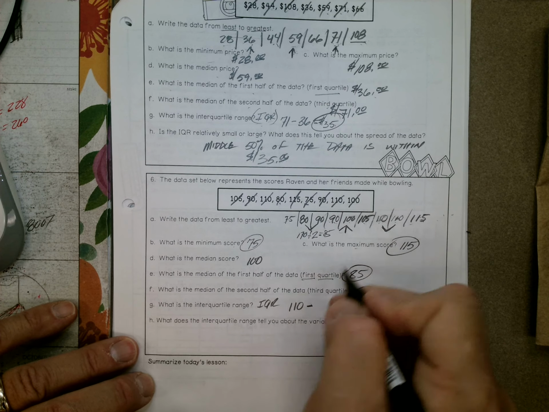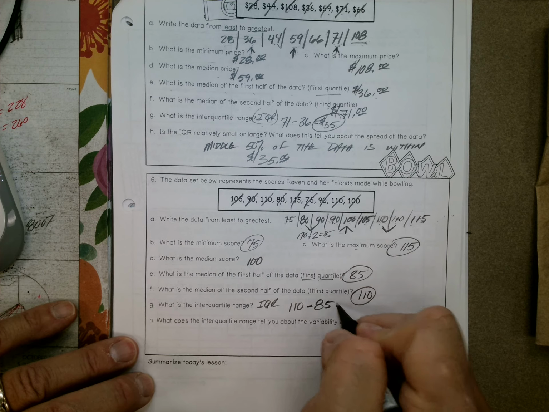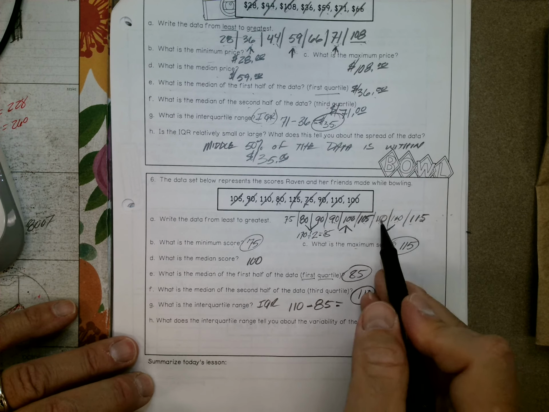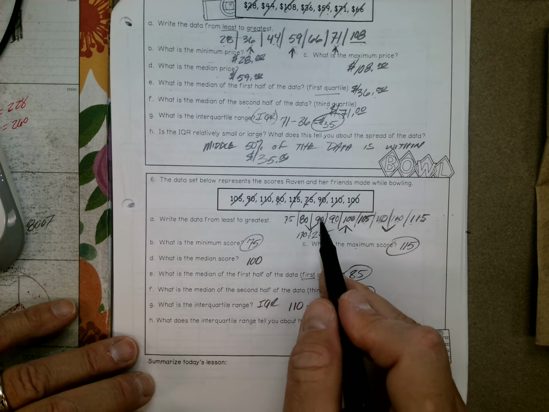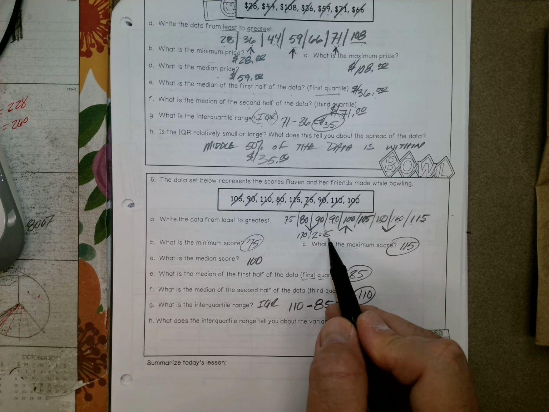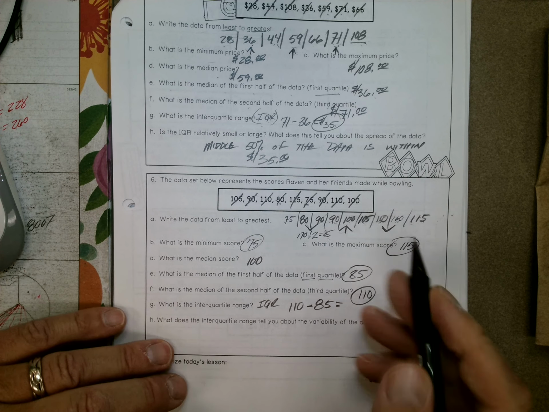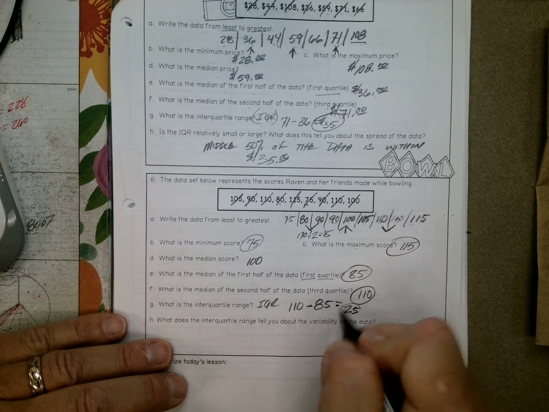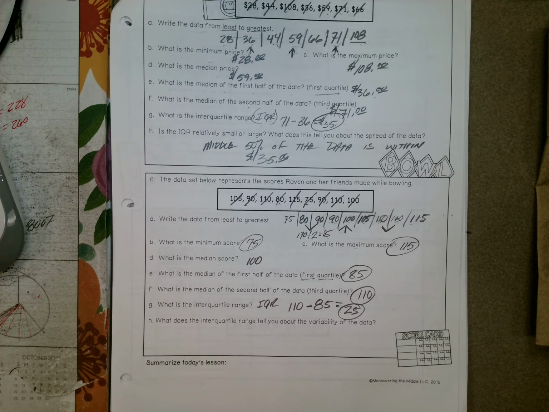So the interquartile range, the IQR, is 110 minus 85. I had 110 here, and I'm subtracting the average of those two, which is 85. And I'm going to end up getting 25. What again does that IQR tell you? Well, it tells you that 50% of the data is spread out by 25 points.